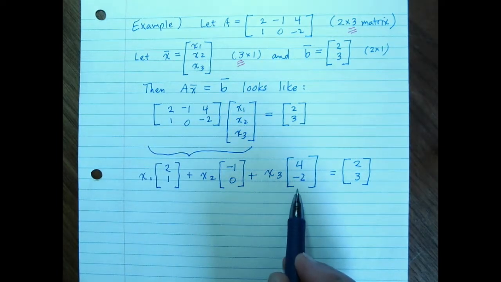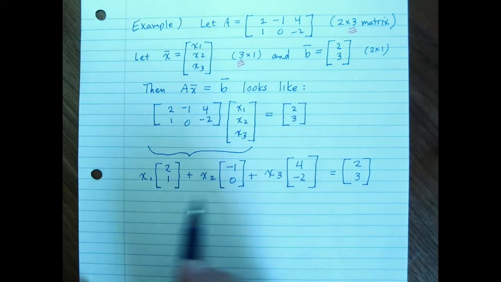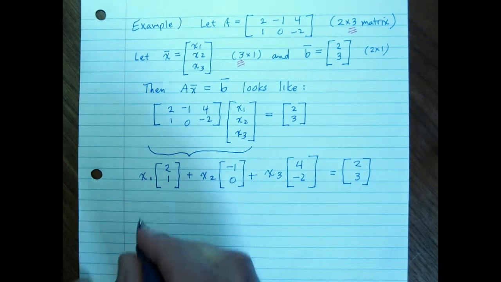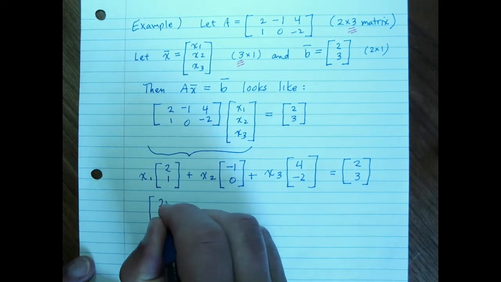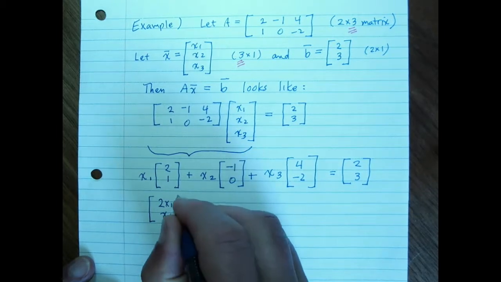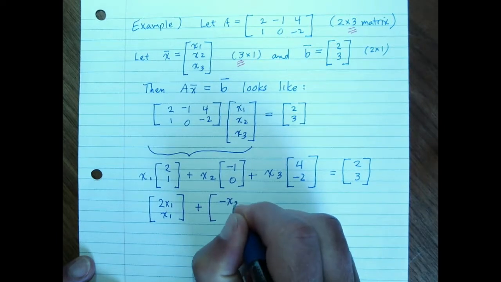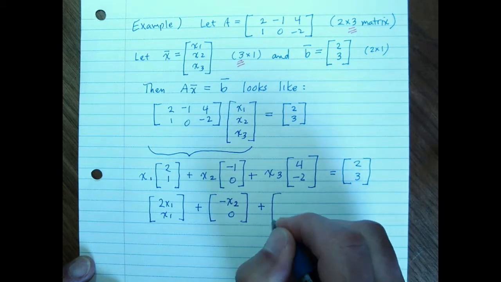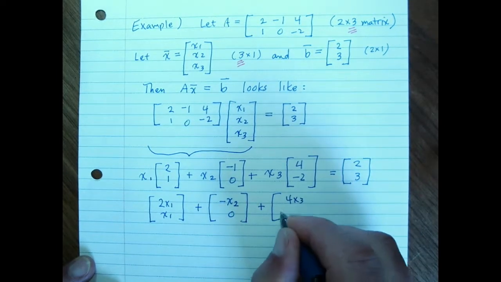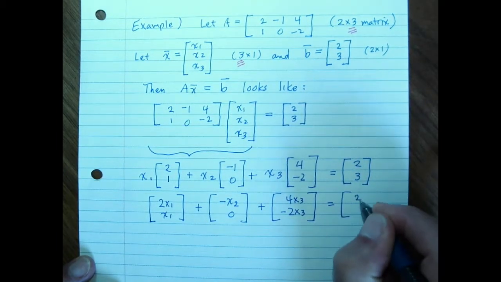Notice I have a sum of column vectors with 2 entries here equaling a column vector with 2 entries. So the dimensions are matching up in the right way. Now let's go ahead and do my scalar multiplication. I have to take 2 times x1 over 1 times x1 is x1, plus negative 1 times x2 is negative x2, 0 times x2 will still just be 0, plus 4 times x3 over negative 2 times x3, equals 2, 3.